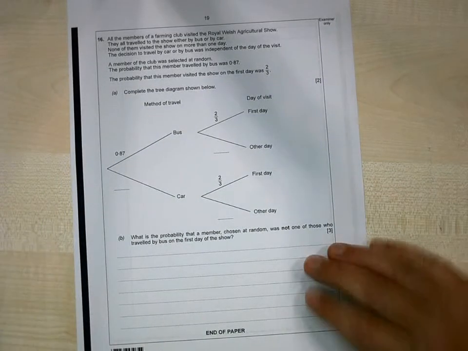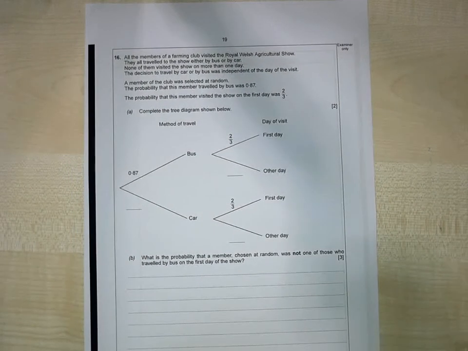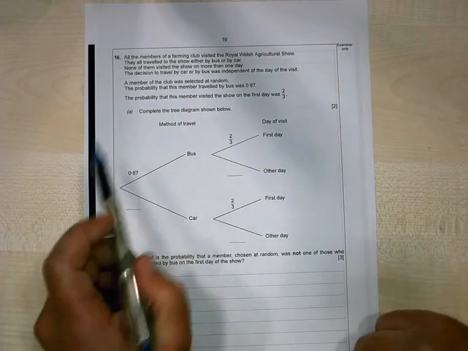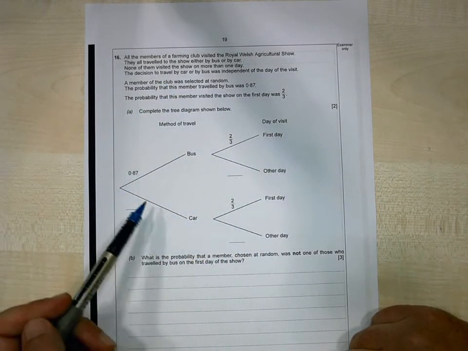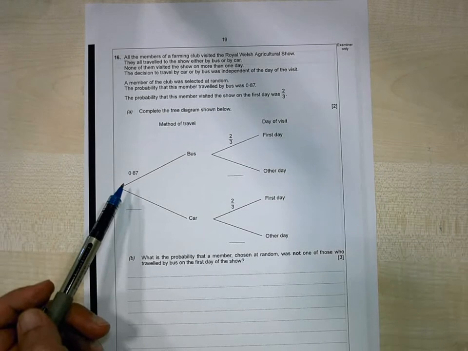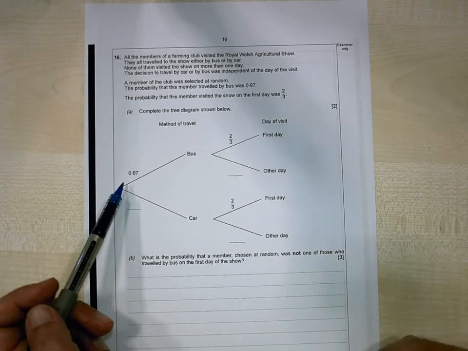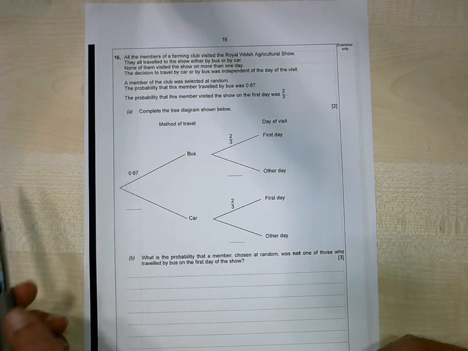And then the final question, which is, I would be amazed if you have one of these this week because you had one on the paper 1, but we'll work through it anyway. All the members of a farming club visited the Royal Welsh Agricultural Show. They all travelled to the show either by bus or by car. None of them visited the show on more than 1 day. The decision to travel by car or by bus was independent of the day of the visit.